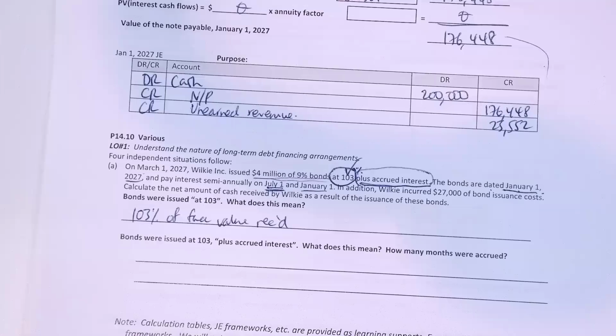In practice, I'm not sure this happens so much on issuance, but you could buy a bond today, September 16th, a random day in the year. If that bond pays interest on July 1st and December 31st, then when you buy the bond on September 16th, you have to give the previous bondholder the interest from July 1st to September 16th.